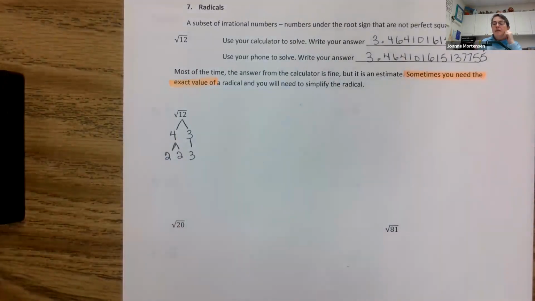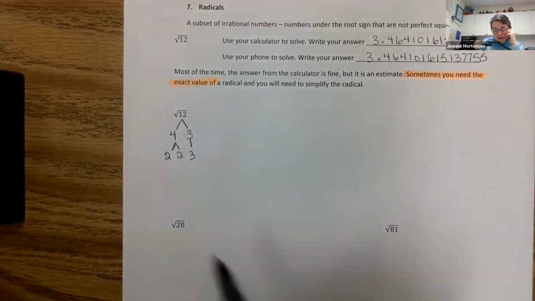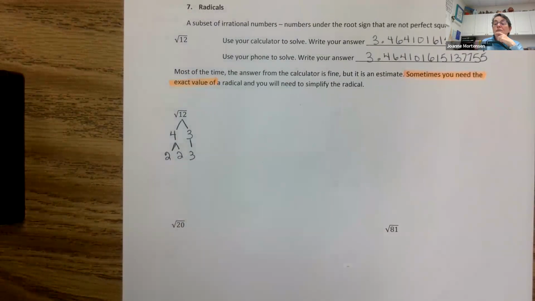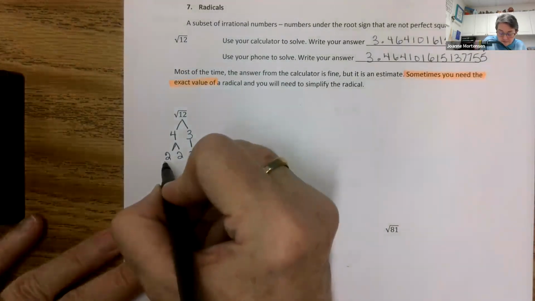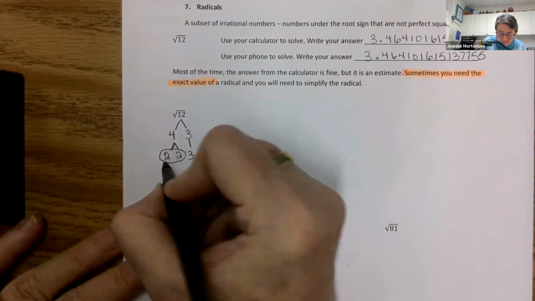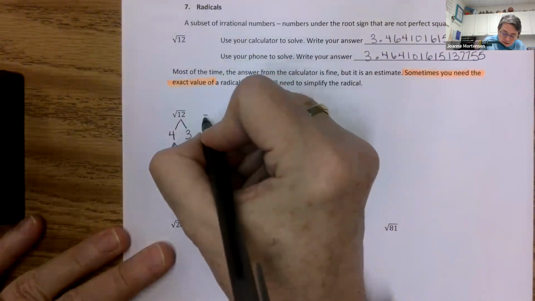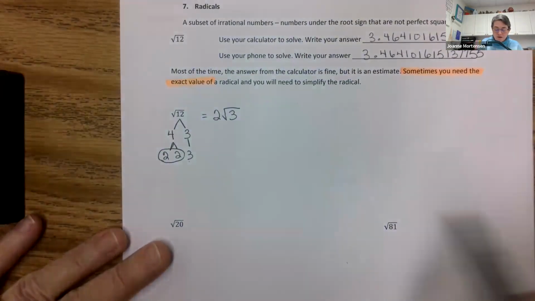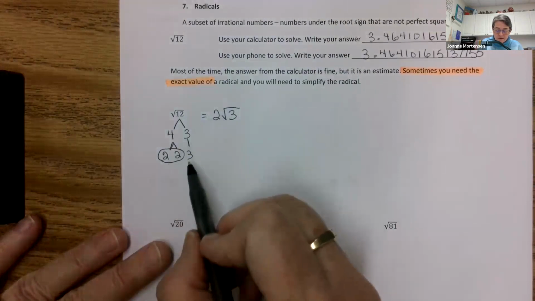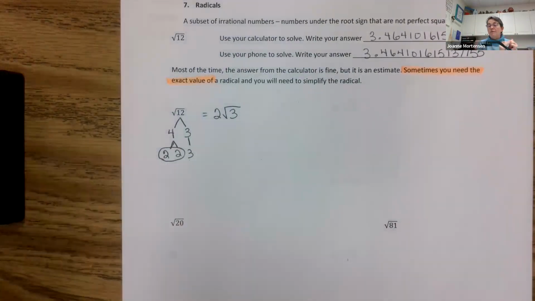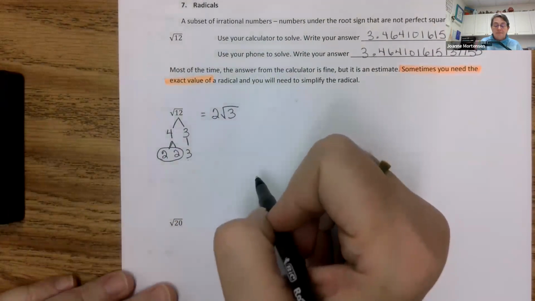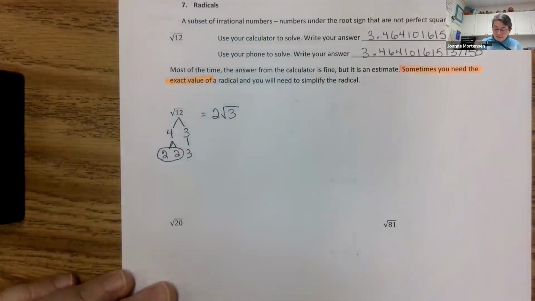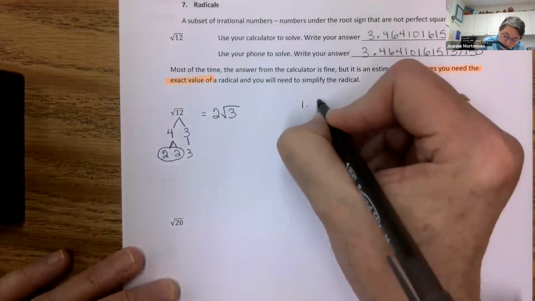You should be bored. The other ones that we did, when they were perfect square roots, you would have a pair and another pair. Well, we don't. So these two are a nice pair. This is the leftovers. So what you get is 2 square root 3. So 1 from the pair comes to the outside, just like the square root. You would take 1 from each of the couples that you circled, and the leftovers stay behind. Okay, ta-da. So step 1, tree it out.